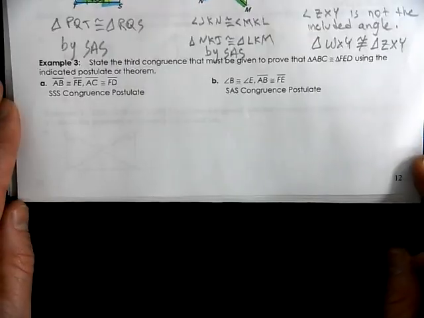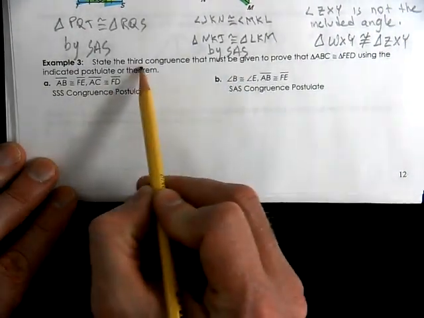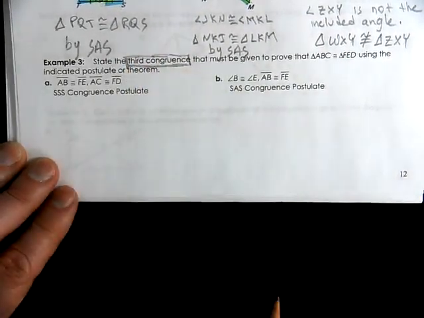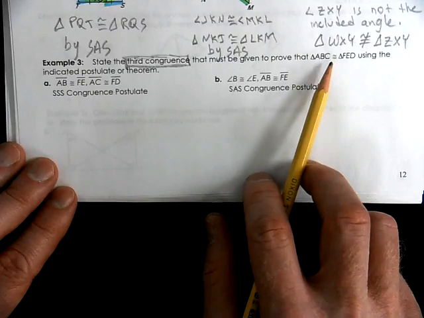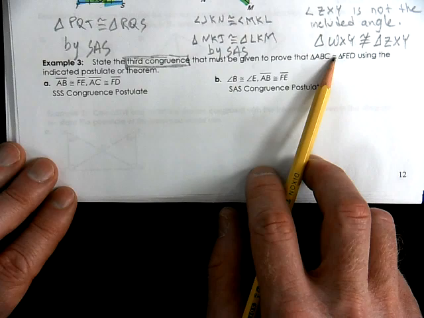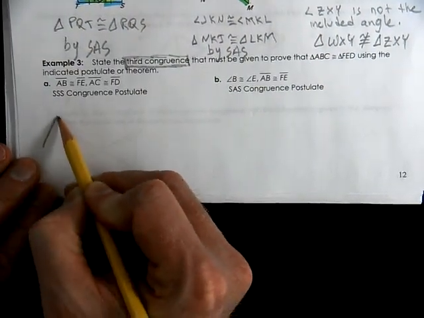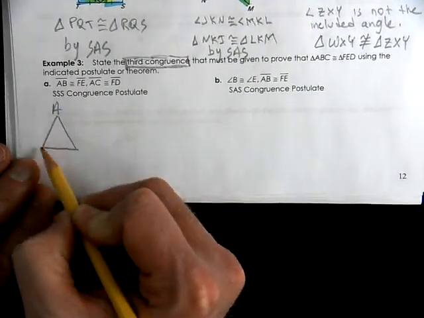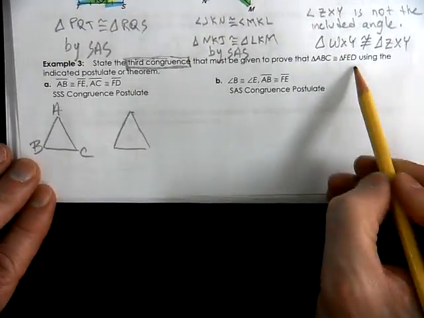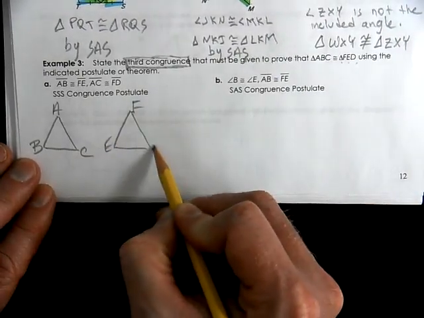Here's one of my favorite type of questions to ask. You'll see this on a test or a quiz. State the third congruence. Third congruence. That's going to make the two triangles congruent to each other. So here we have triangle ABC. So I would suggest to you to actually draw a triangle ABC and draw a triangle FED. Put the letters in any order you want.